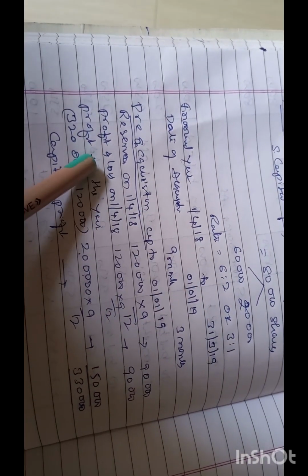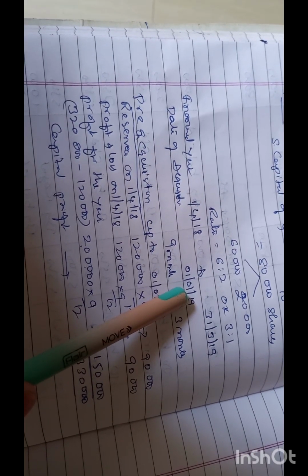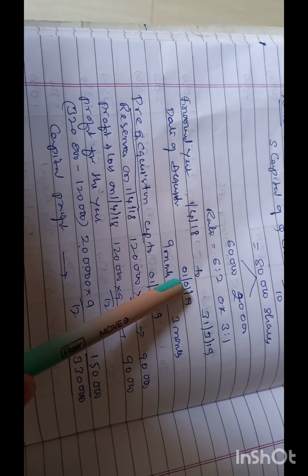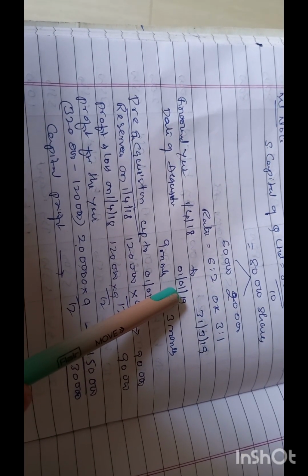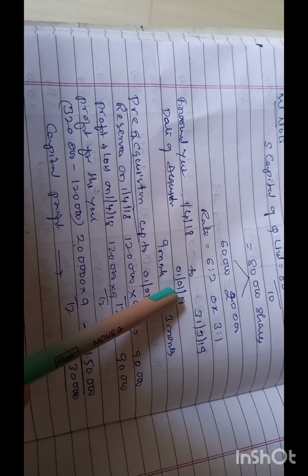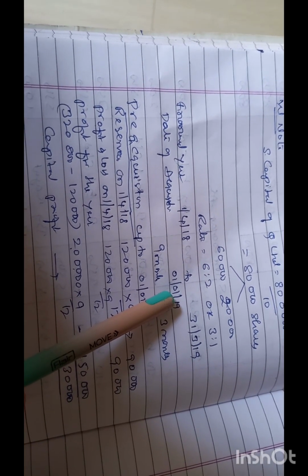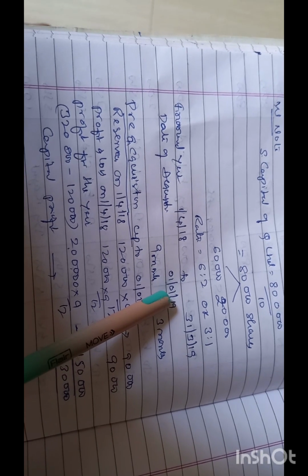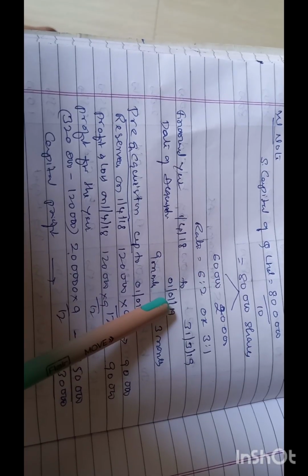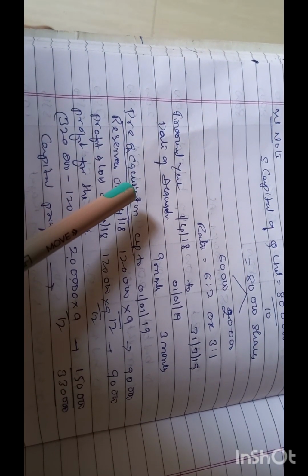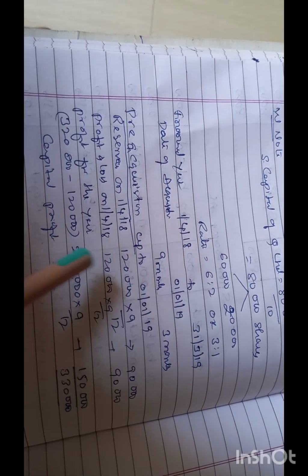So pre-acquisition profit. Pre means up to 1/1/19. After 1/1/19, that is post. So when they are acquiring, on that date we need the profit that is called pre-acquisition capital profit. Revenue profit we are not taking. Capital profit is in favor of the holding company. So we'll calculate only capital profit, not revenue profit. Revenue means after 1/1. So pre-acquisition up to 1/1, that is called capital profit.